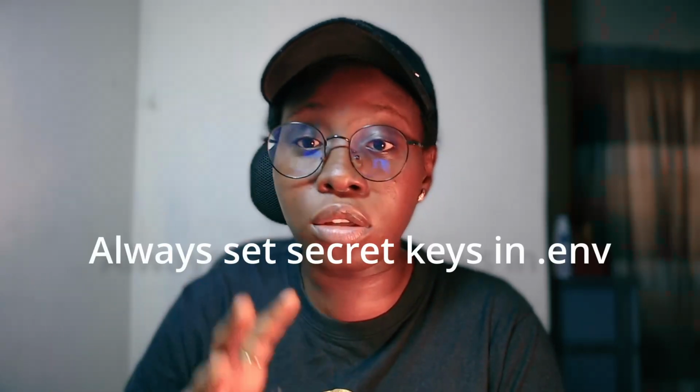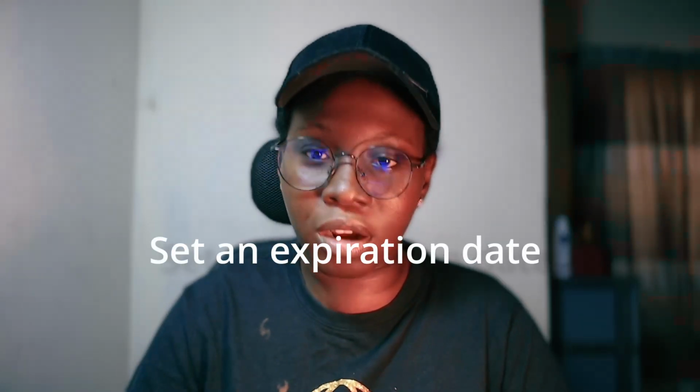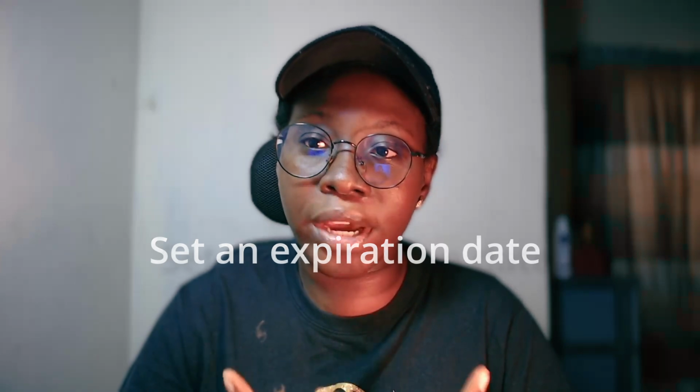Secondly, when you need to set your secret key, ensure that you set your secret key in your .env. Don't set your secret key within your main source code. And lastly, sessions expire depending on how you configure them, and when they expire, your user will need to log back in to perform whatever action the user was performing initially.